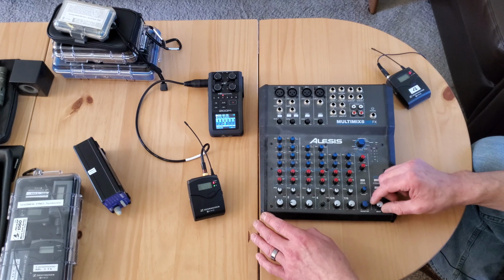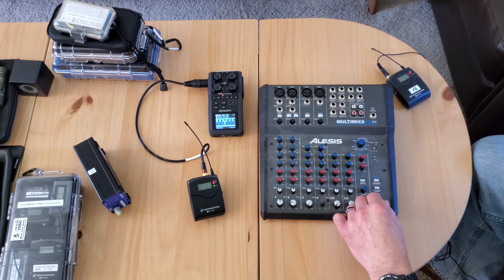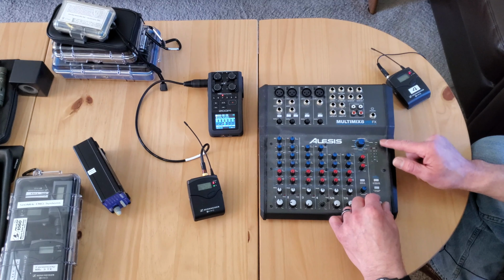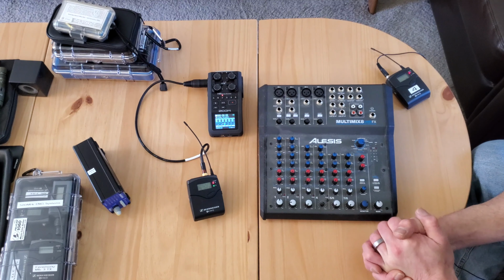So then my master volume is going to control the volume level to go out to the speaker. And I know that once it gets to the final output phase of this mixer, it's still a clean signal that's not clipping. Okay, so what about feedback? What is causing feedback? And how could we fix it?